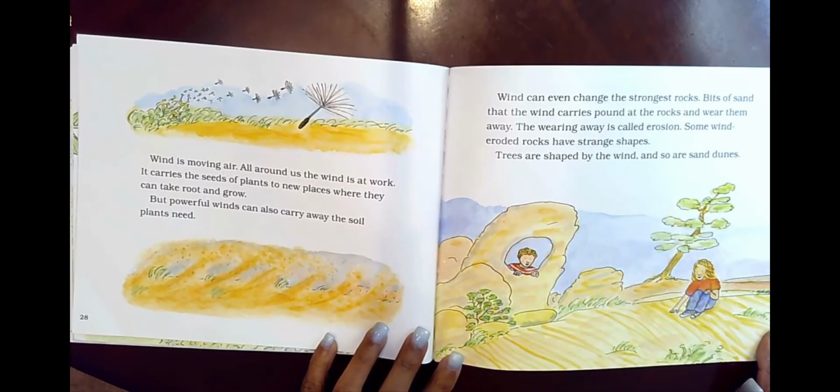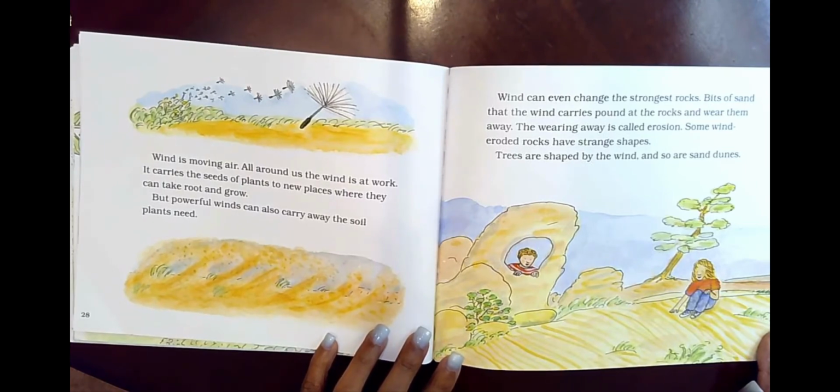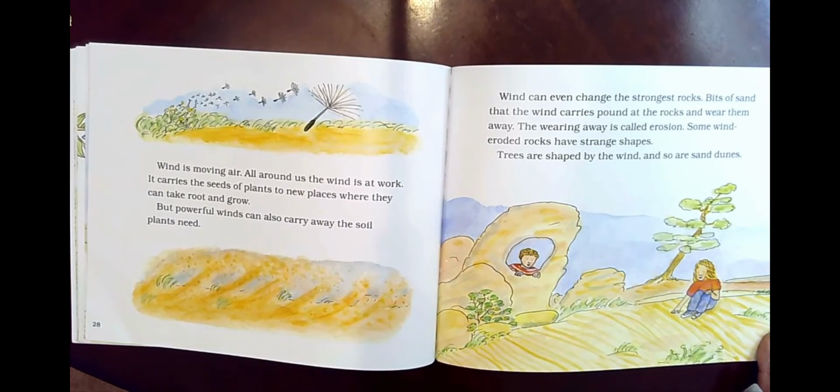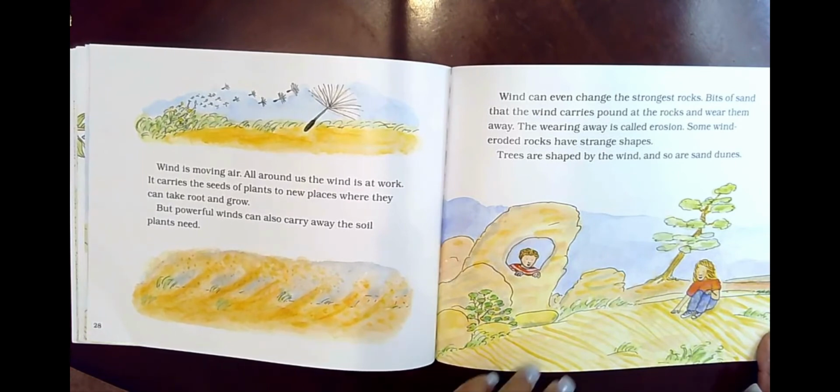Wind can even change the strongest rocks. Bits of sand that the wind carries pound at the rocks and wear them away. The wearing away is called erosion. Some wind-eroded rocks have strange shapes. Trees are shaped by the wind, and so are sand dunes.